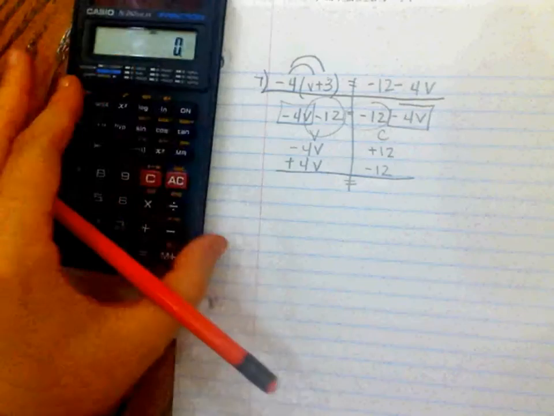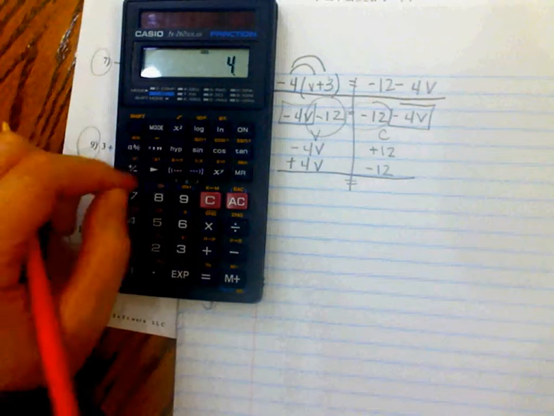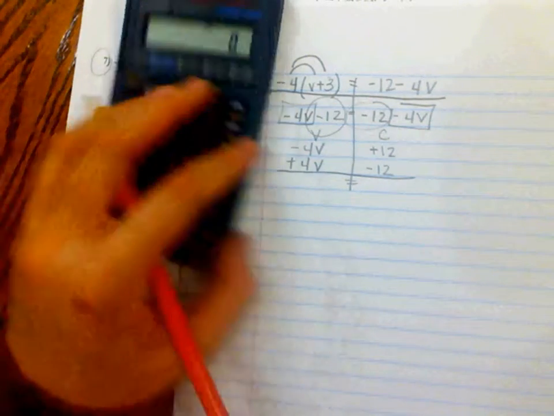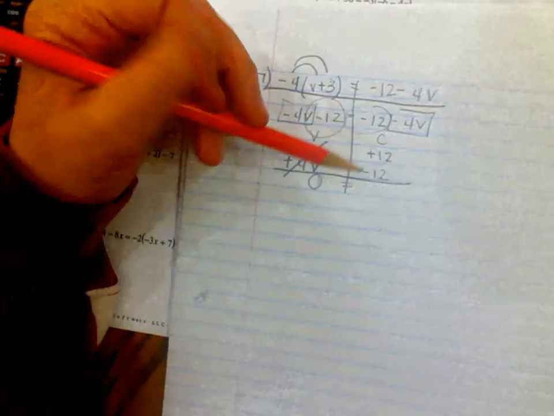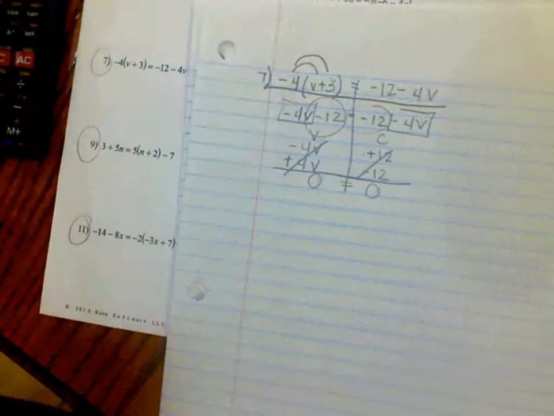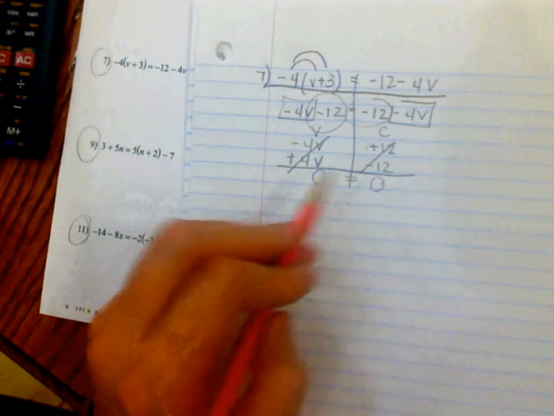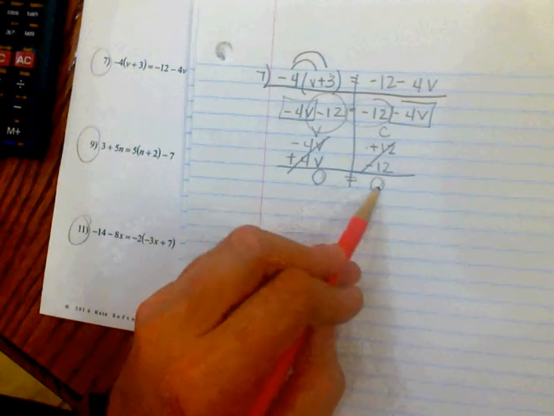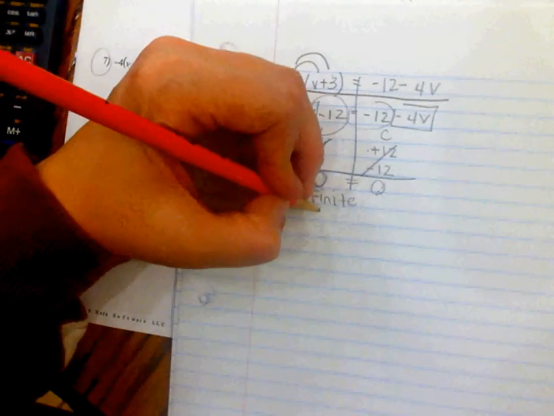When you add negative 4 plus 4, you get 0. Not 0v, just 0. Those actually cancel out. Same thing over here. It's a positive 12 and a negative 12. You add those up, you get 0. So your equation is left saying 0 equals 0. Now that is when you have a special kind of equation. This one, since it's the same number on both sides, and this is a true statement, 0 equals 0, that's infinite solution. So just put infinite.